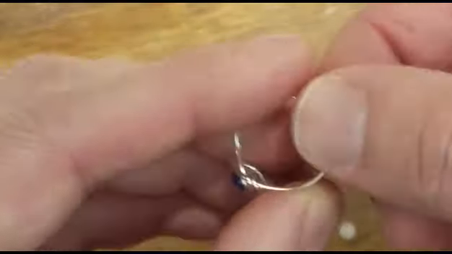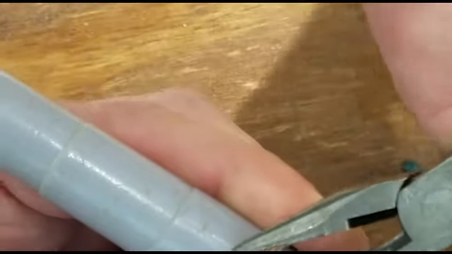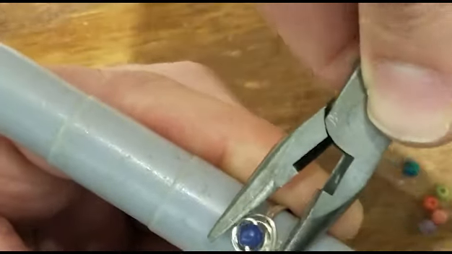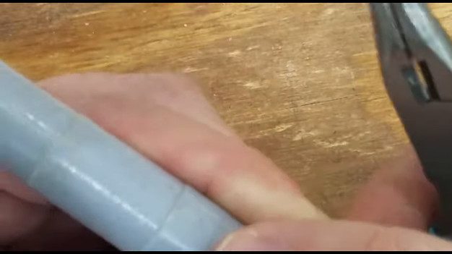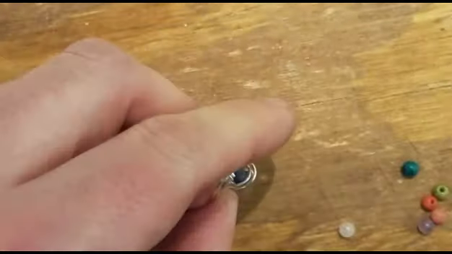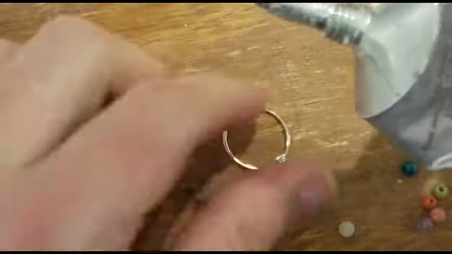Make sure they don't scratch. Readjust this side. Recenter it. You're good. E6000.